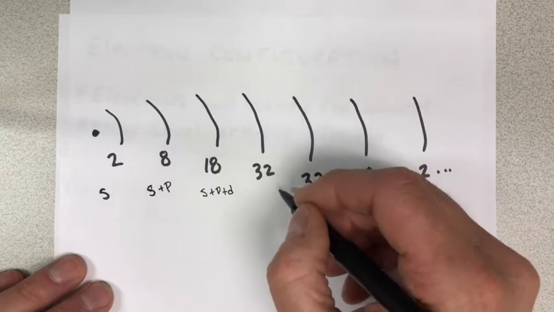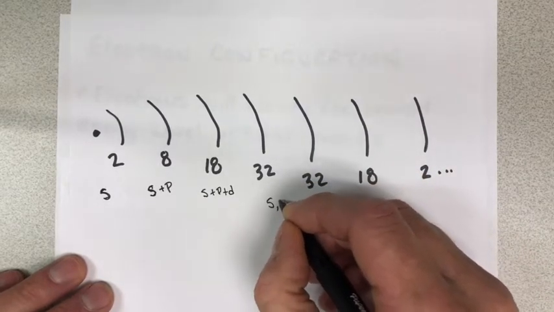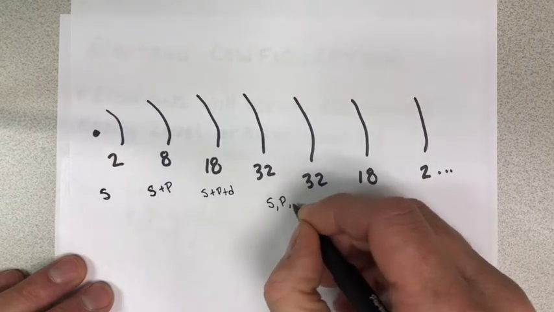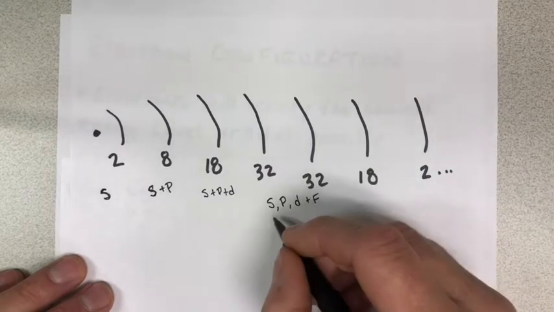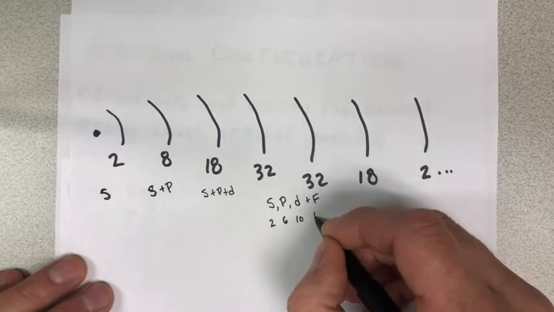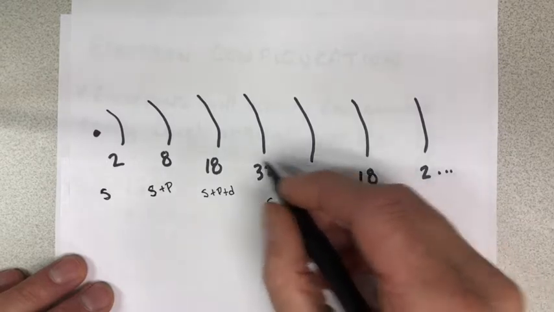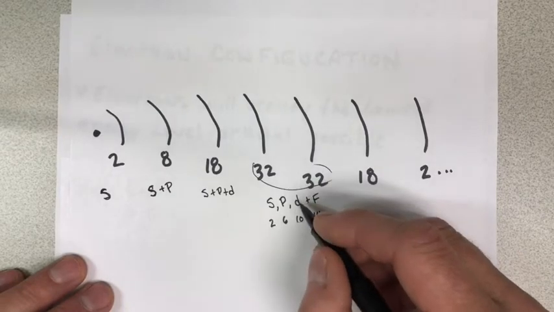The fourth and the fifth energy levels are both comprised of S, P, D, and F sublevels, okay? So that's 2 plus 6 plus 10 plus 14, and that gives us our 32, okay? And that's true for both the fourth and the fifth energy level.